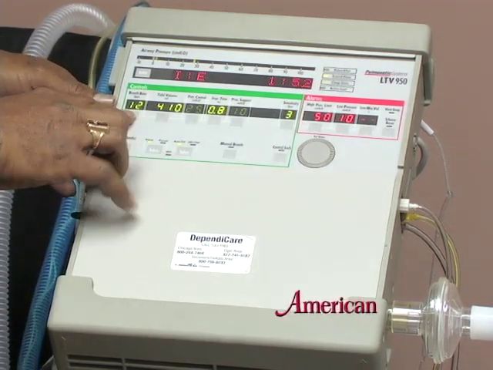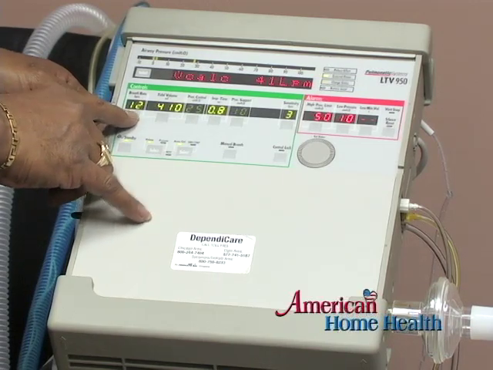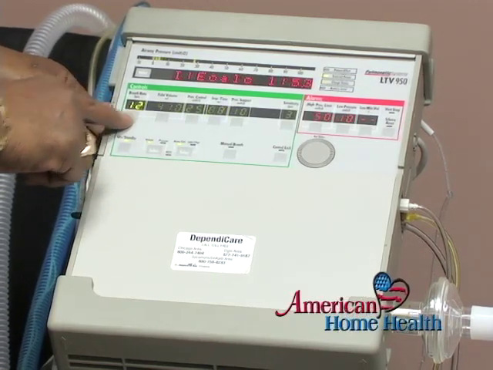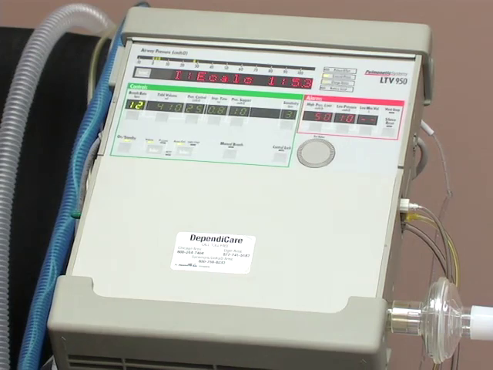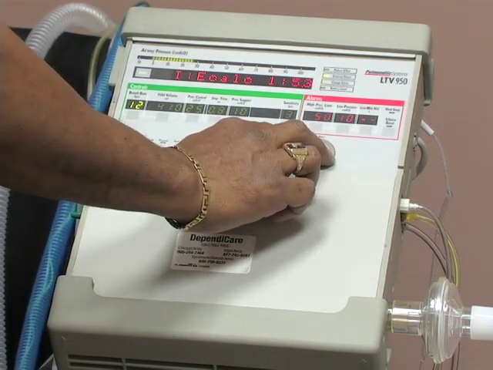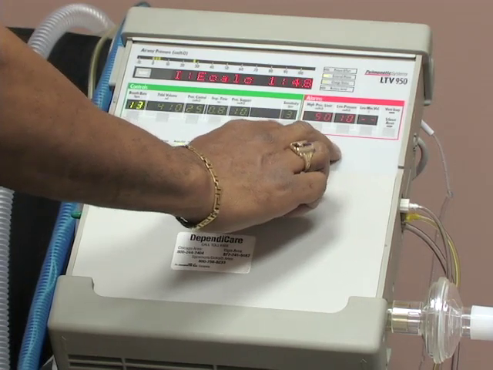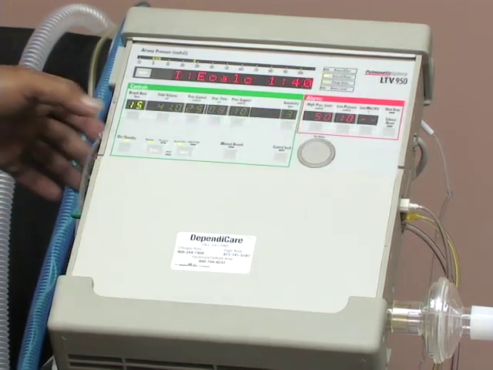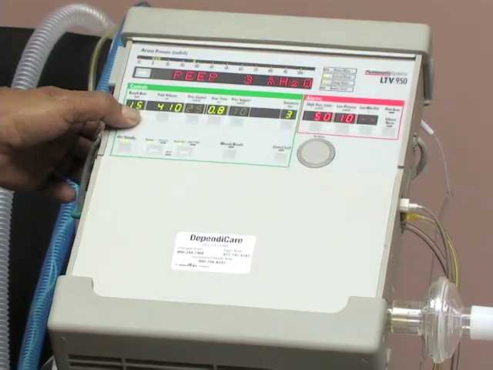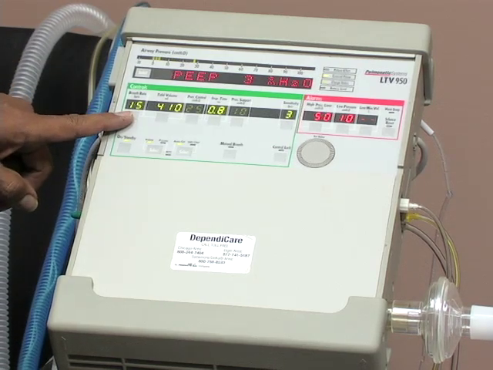In order to change that breath rate, if you were to get an order for change, you would push the button underneath it and use your wheel to go left to lower it and rotate right to increase it. Then you would hit your select button again, and that would set your breath rate.